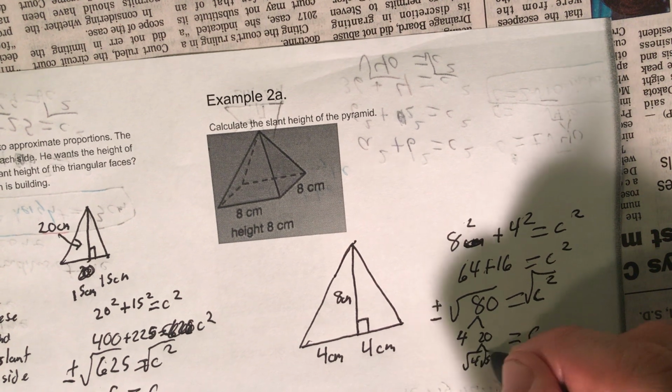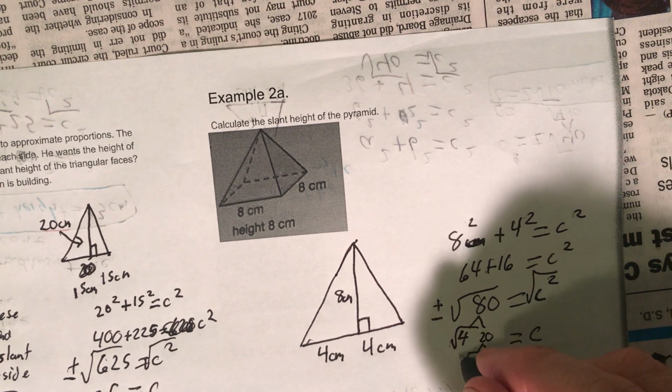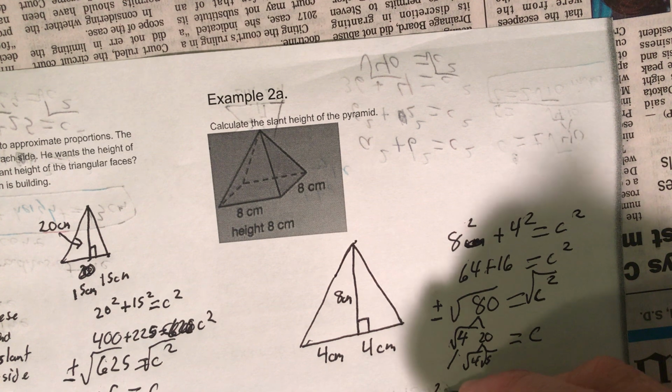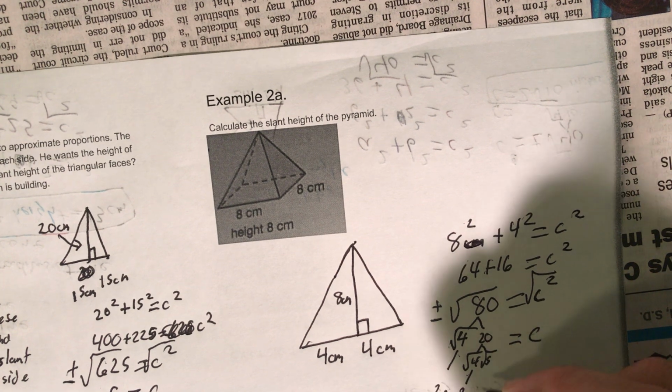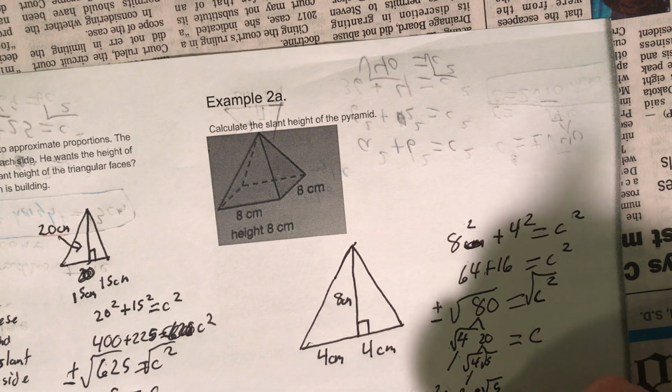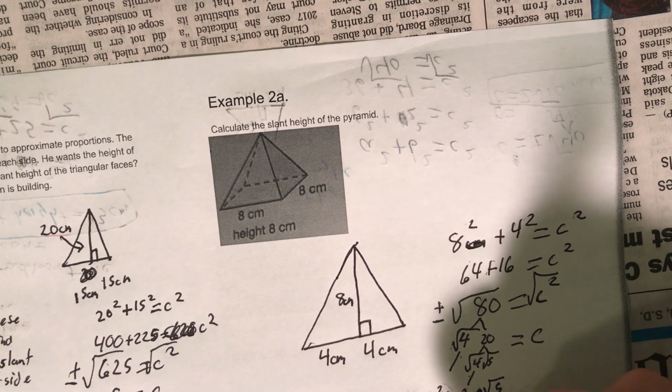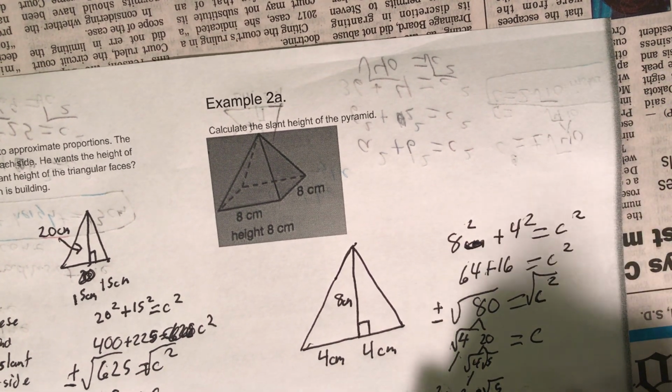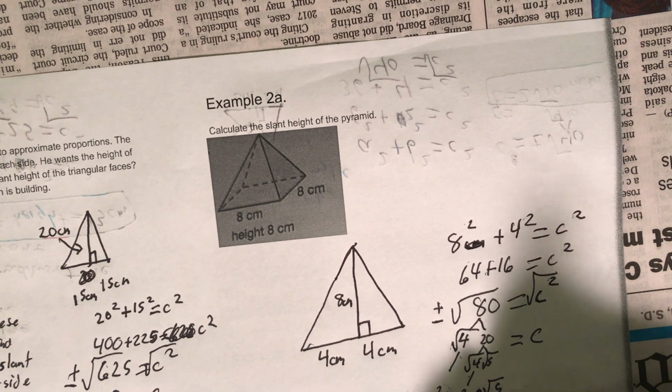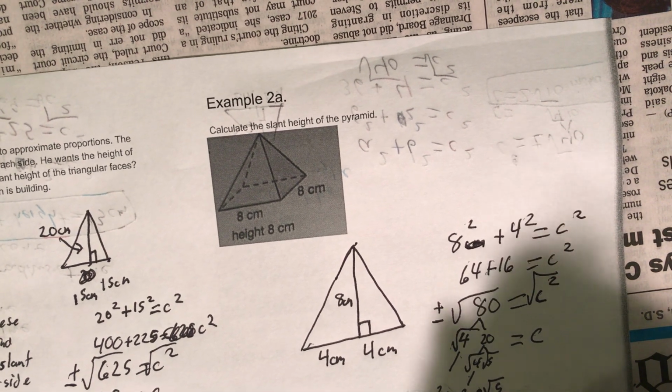Square root, square root, square root, 2 times 2 times square root of 5, which is 4 square root 5. So 4 square root 5 centimeters long.